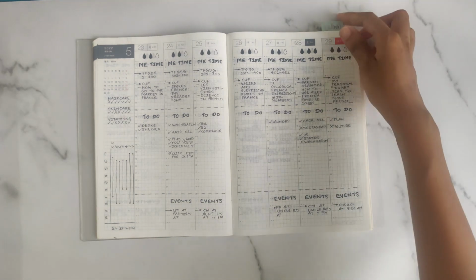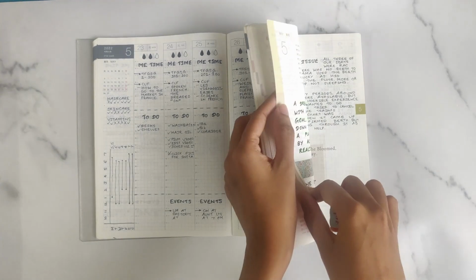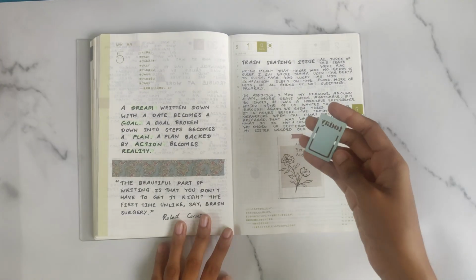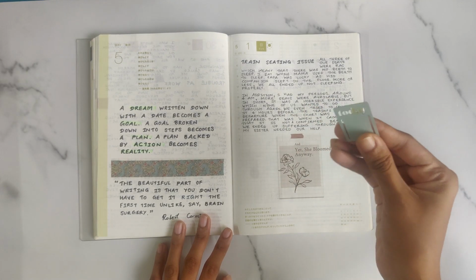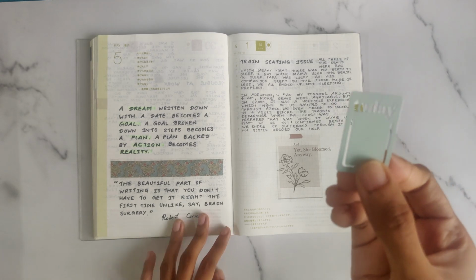Now we will go to the daily spreads. Now the daily spreads again. Am I on the correct month? Yes. Okay, so this is the tab that I have for it. Can you see it?